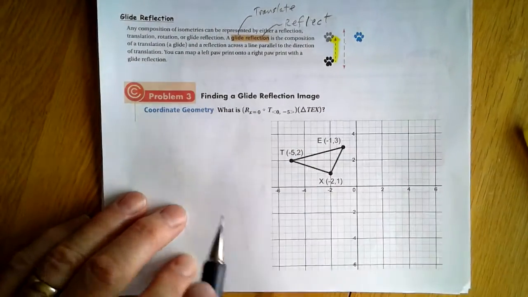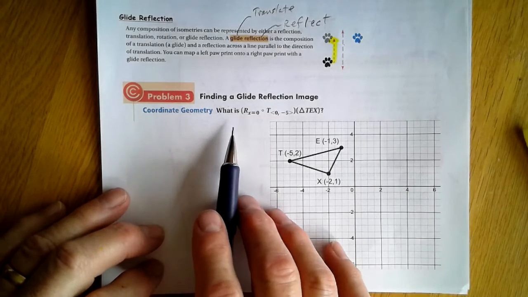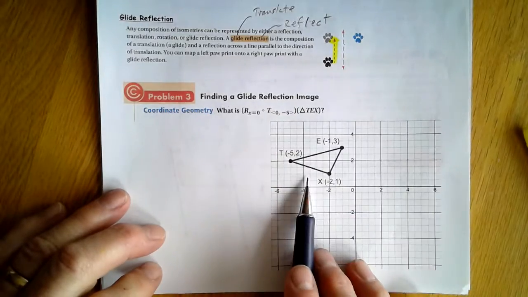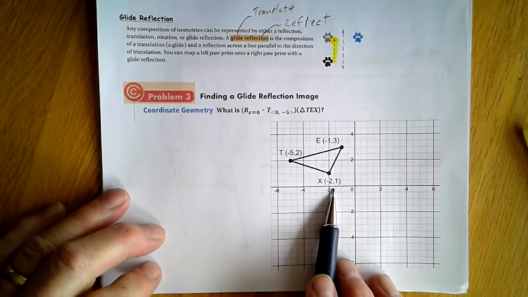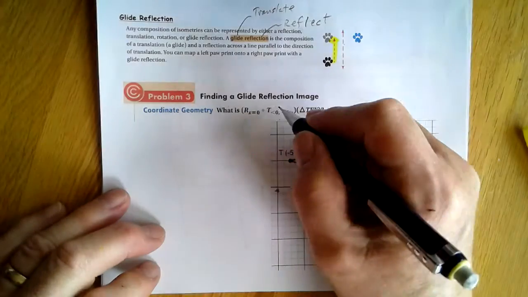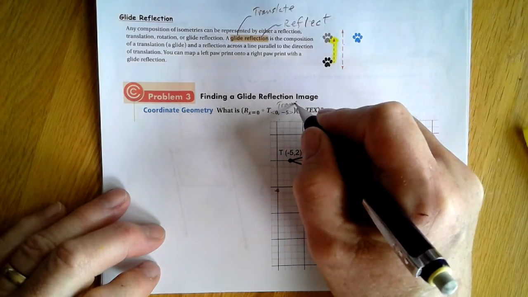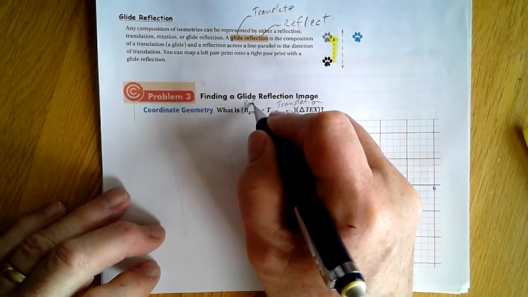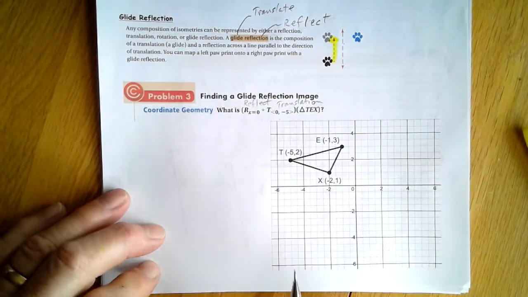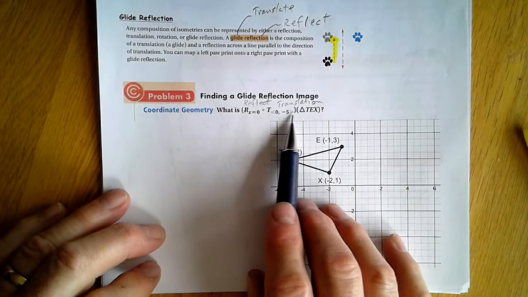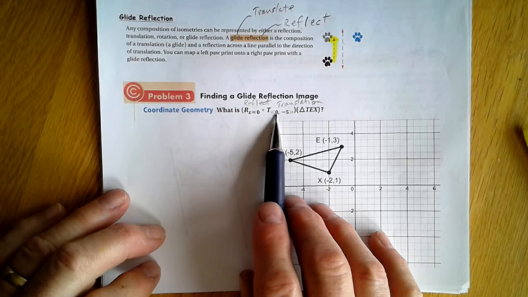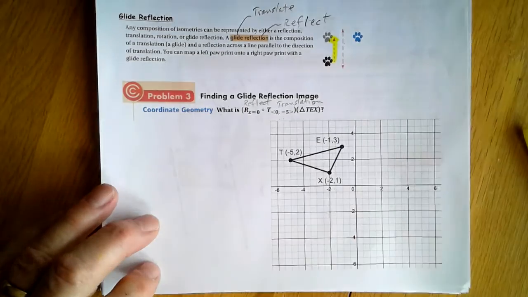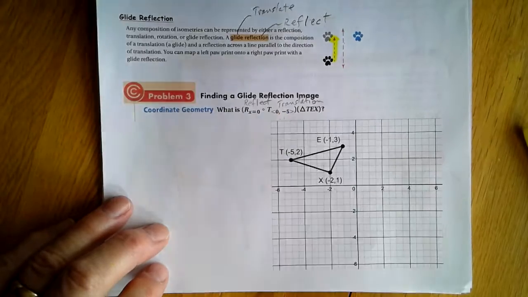Coordinate geometry. What is finding a glide reflection image? We're going to take triangle TEX, T-E-X, and we're going to glide it. This is the translation. And then we're going to reflect it. So we're going to do this first. If you look at this translation, it's not moving left or right, but it's moving down 5 units. So if I'm going to move this down 5 units, I'm going to go like this.